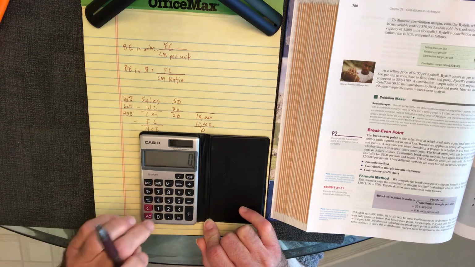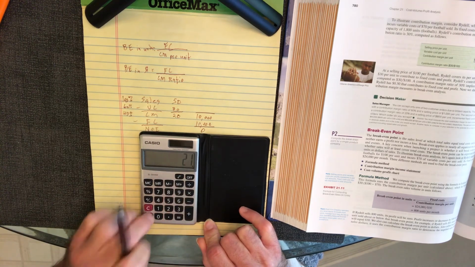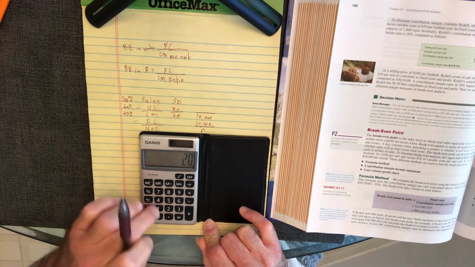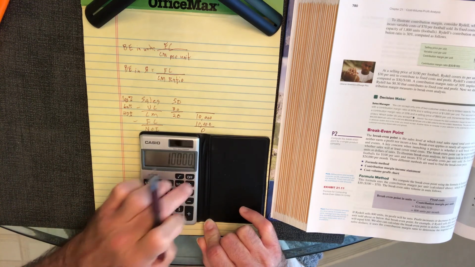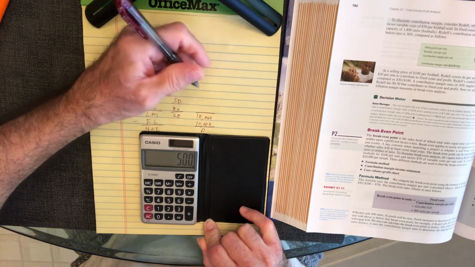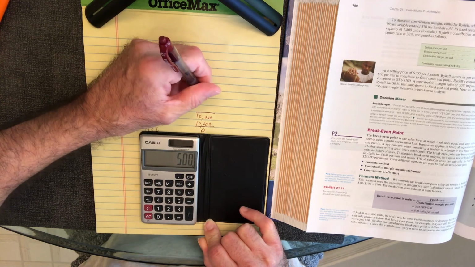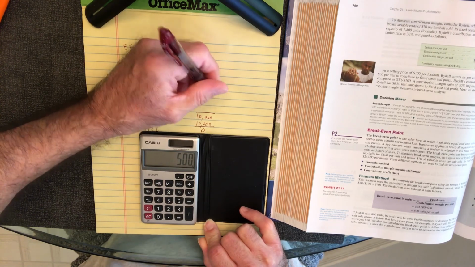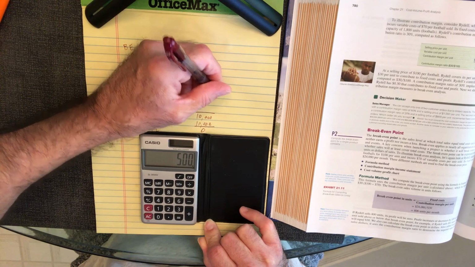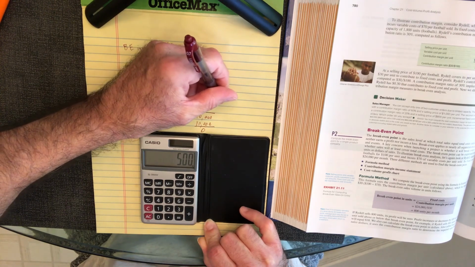Just take the 10,000 divided by 20. And that's going to be 500. So it's going to be 500 units that you had to make in order to have break even of 0 net income.